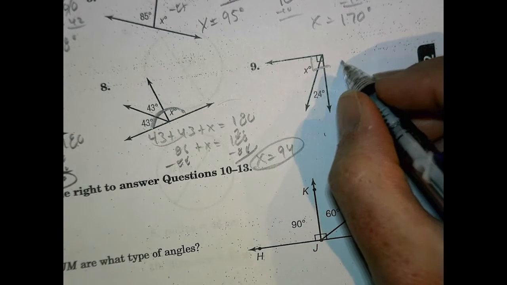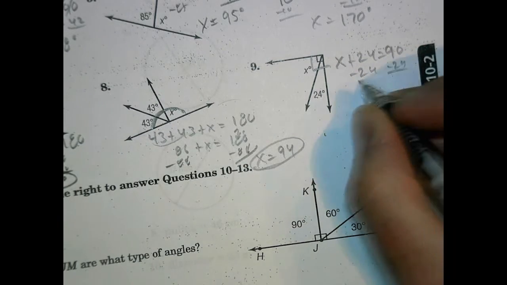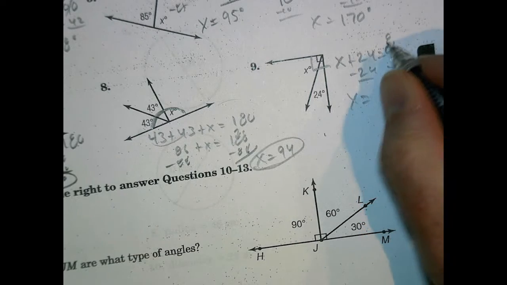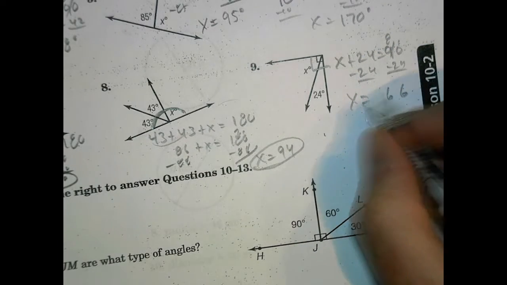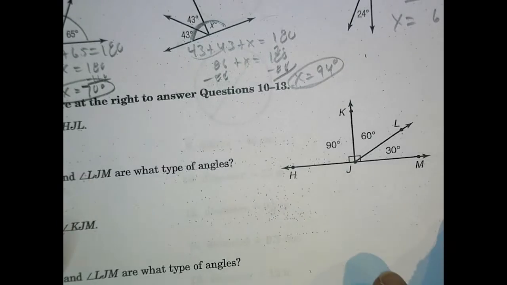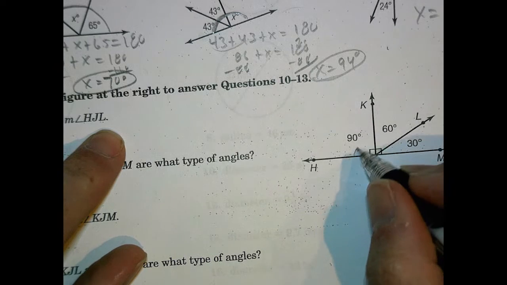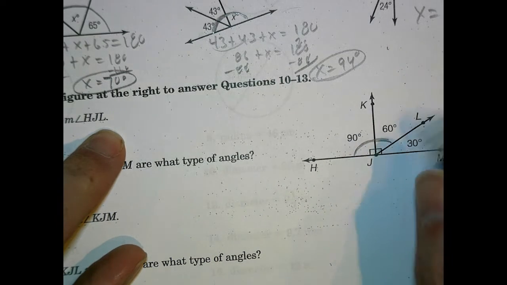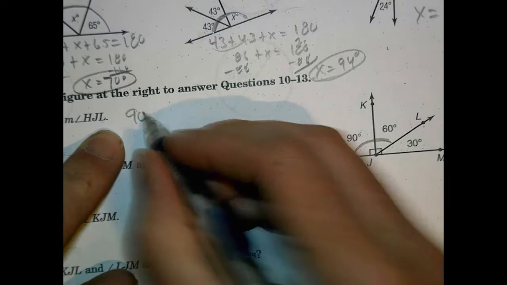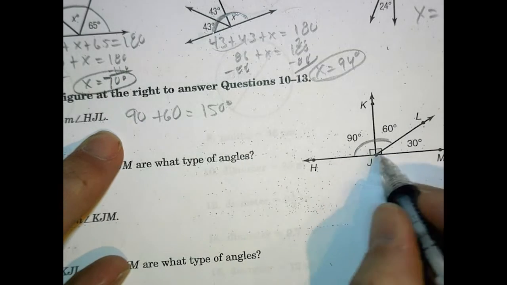94. Number 9, we have a 90-degree angle, so x plus 24 equals 90. Let's subtract 24, x is equal to, borrow there, 66 degrees. And they should all be degrees technically. Okay, number 10, find HJL. These are great problems. We gotta find out what it says. We have HJL, so we're looking for this space right there. So HJL is a combination of 90 plus 60, which is 150 degrees for HJL, because those are given.